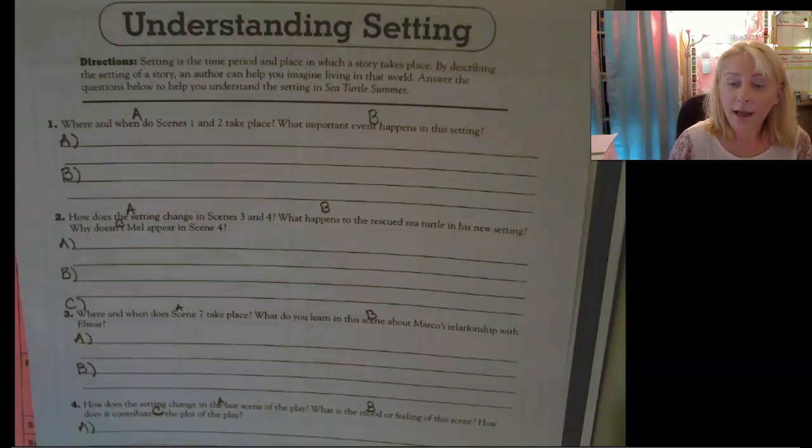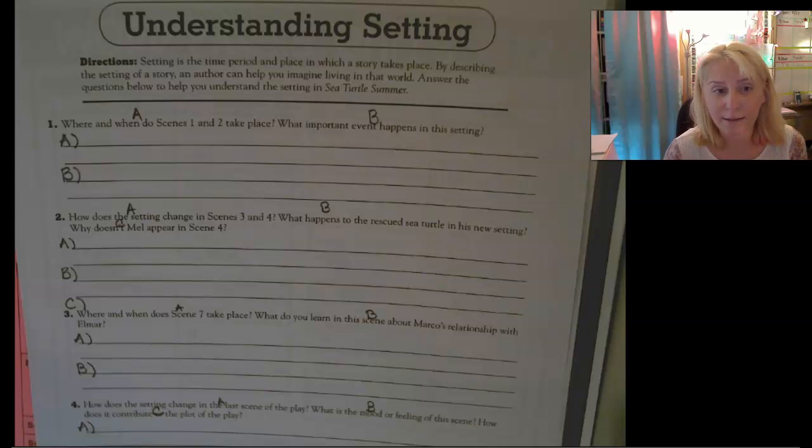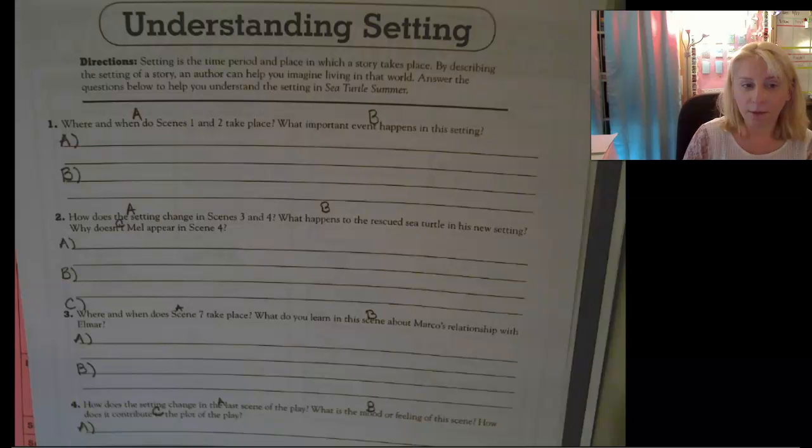So setting is the time period and place in which a story takes place, which we have been talking about for weeks. By describing the setting of a story, an author can help you imagine living in that world or that situation. Answer the questions below to help you understand the setting in Sea Turtle Summer.